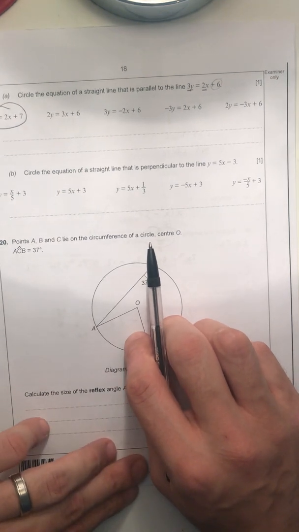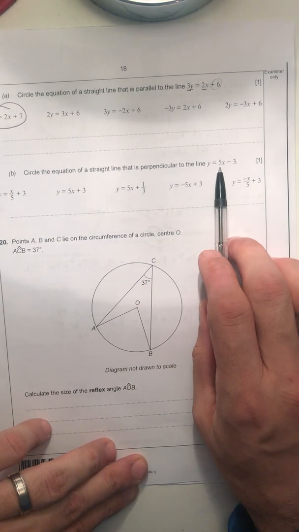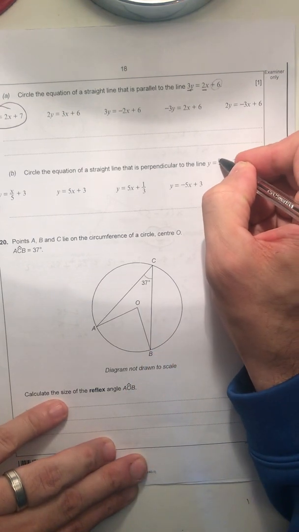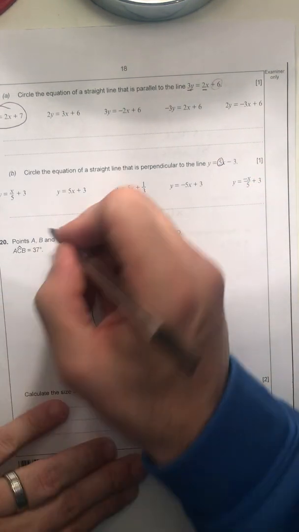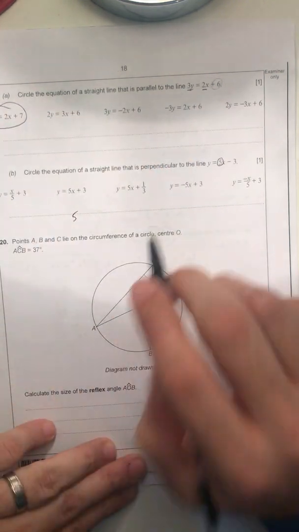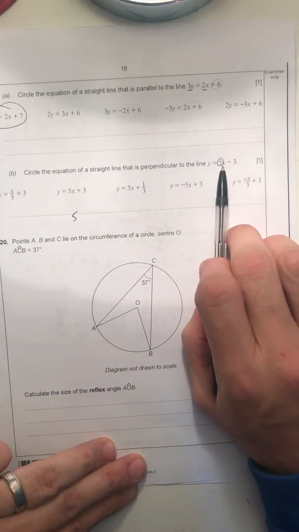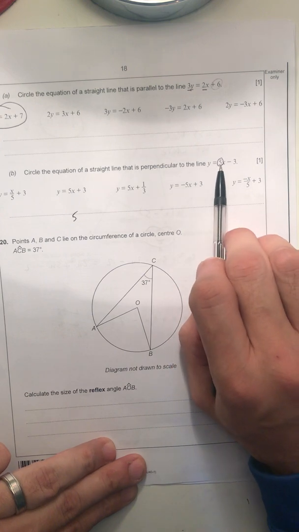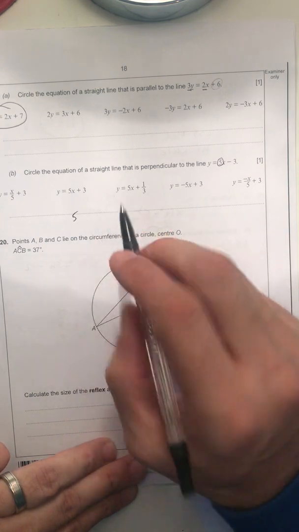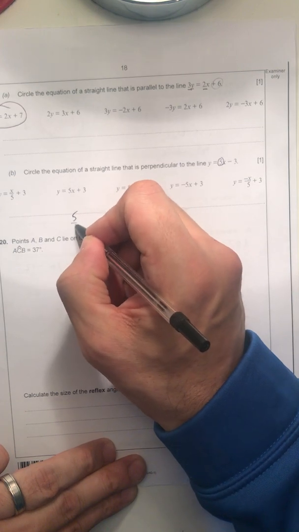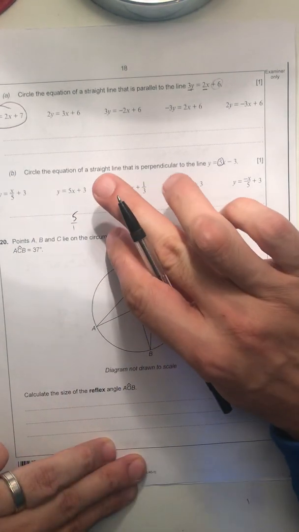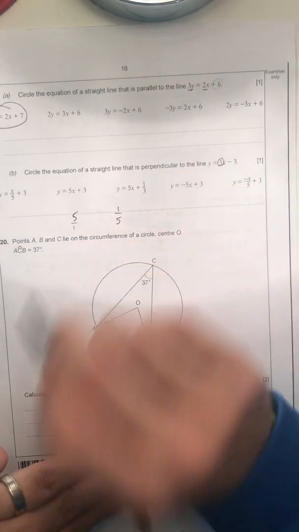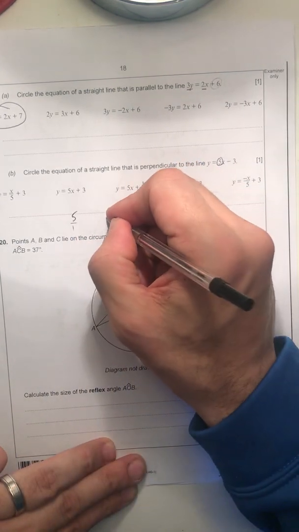Okay, circle the equation of straight line is perpendicular to the line 5x minus 3. So if it's perpendicular, this gives me the gradient, the number in front of x there, which is the 5. If it's perpendicular to that line, what it means is the gradient will be the negative reciprocal of 5. So the negative reciprocal of 5, if you think of 5 as being 5 over 1, reciprocal means you just turn it upside down, so it becomes 1 over 5. And you change the sign, so it's positive here, so you change it to a negative.